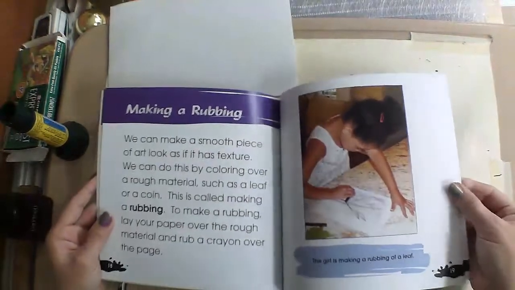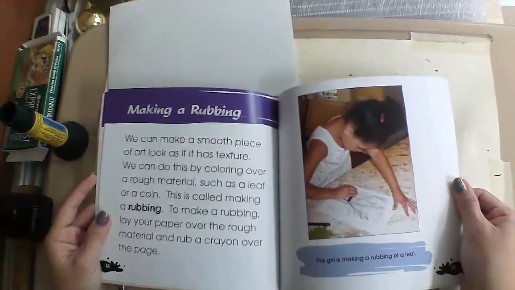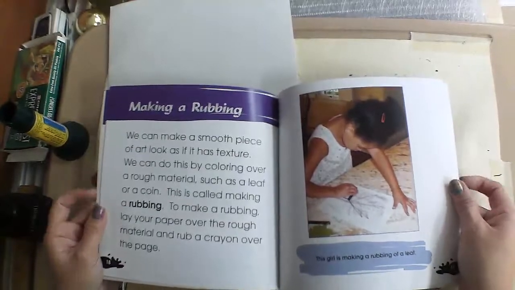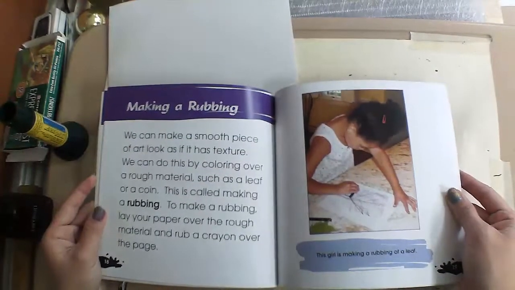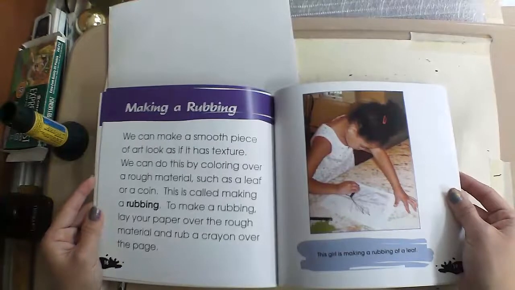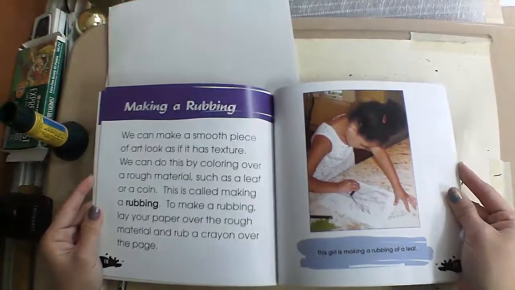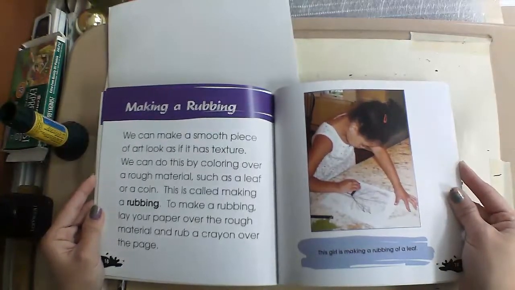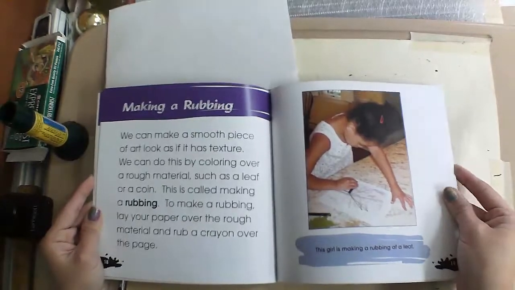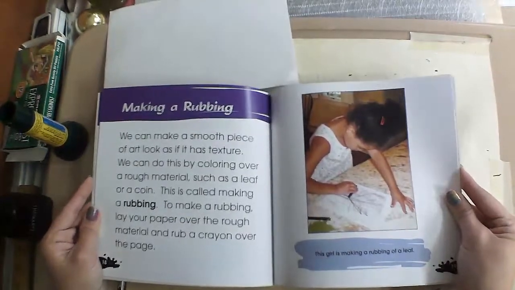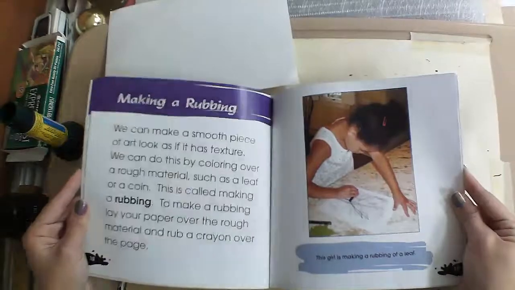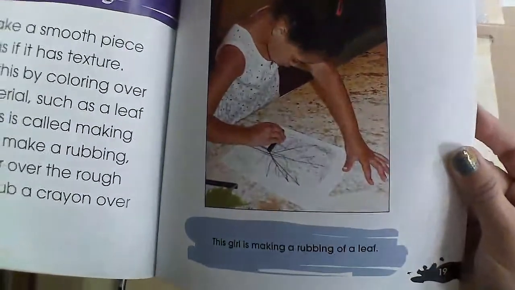Making a rubbing. We can make a smooth piece of art look as if it has texture. We can do this by coloring over a rough material, such as a leaf or coin. This is called making a rubbing. To make a rubbing, lay your paper over the rough material and rub a crayon over the page. This girl is making a rubbing of a leaf.